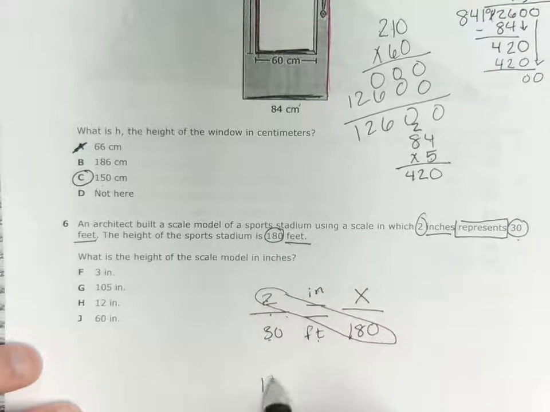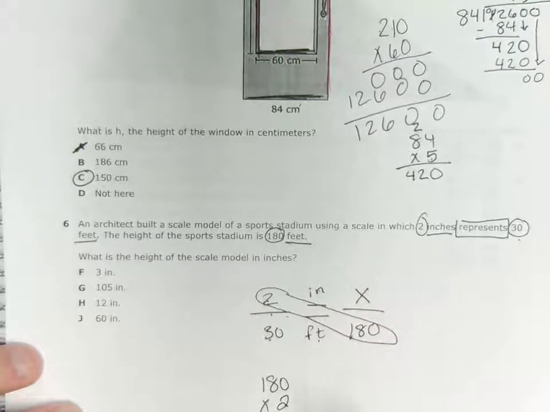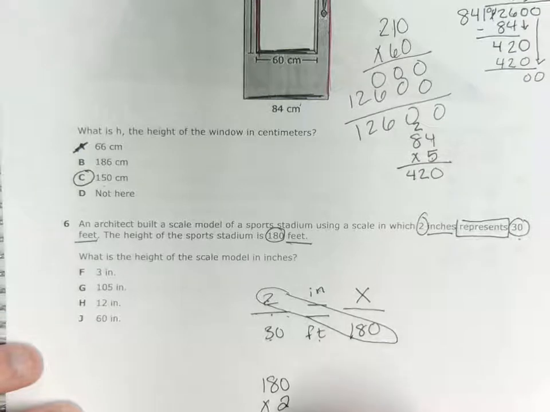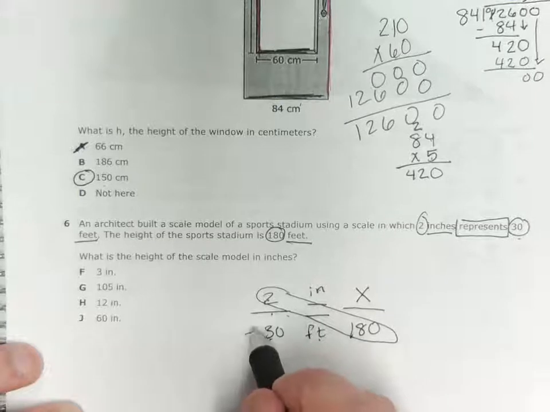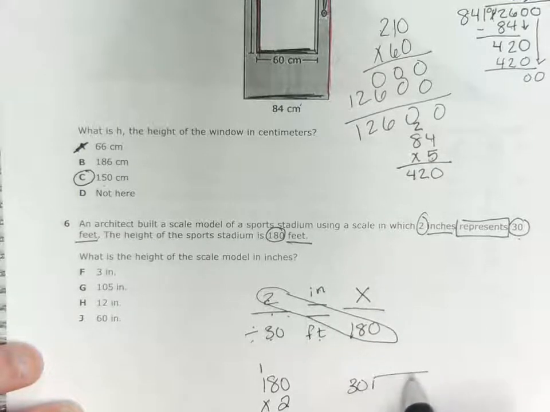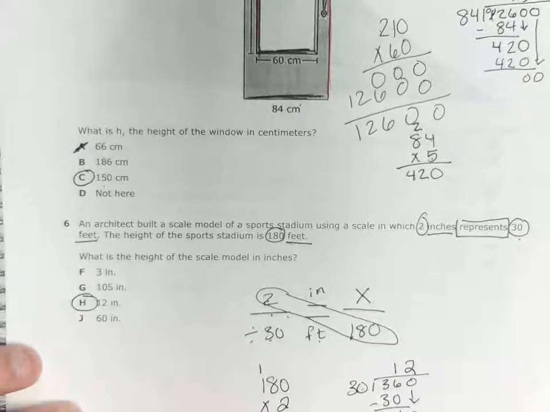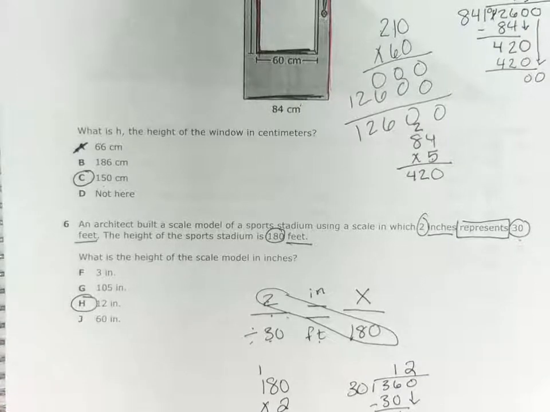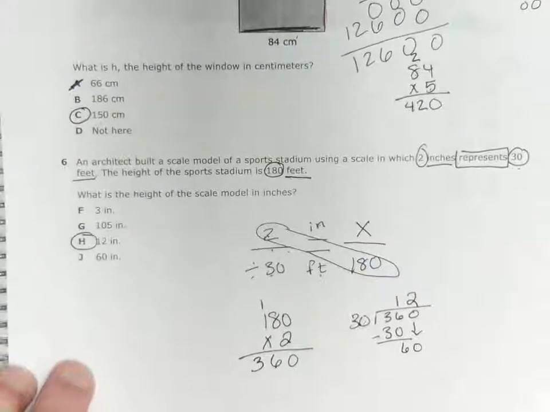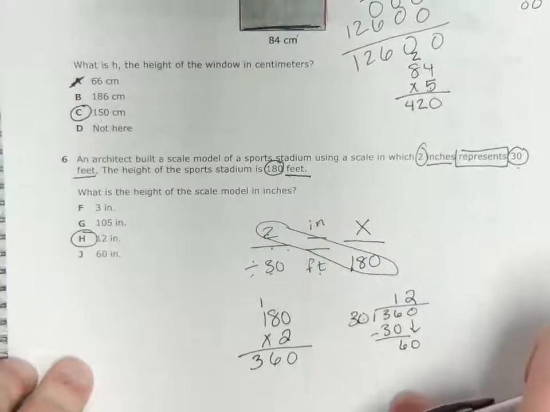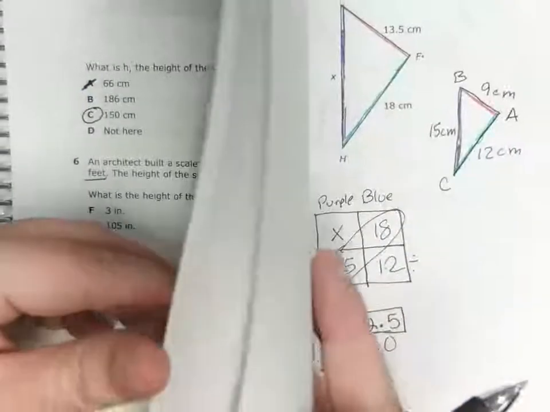2 times 180 is 360. And then divide by 30. So 30 goes into 360. 30 goes into 36 once. That's a 6. That's a 0. 30 goes into 60 twice. So my answer is 12 inches. Okay. Oops, there's the work. Sorry, guys. Okay, number 7.